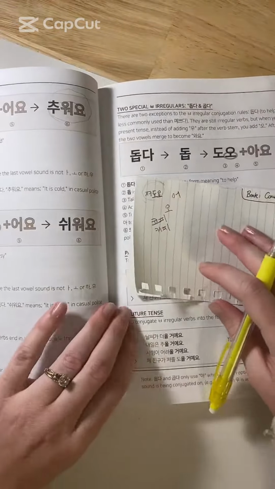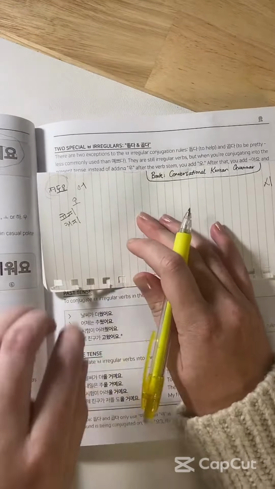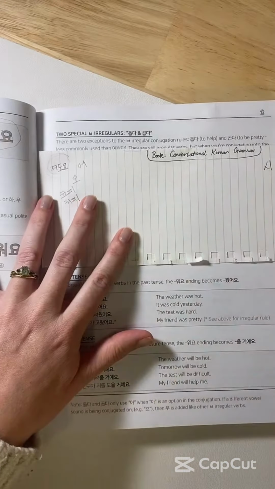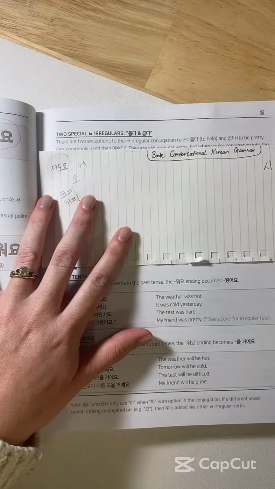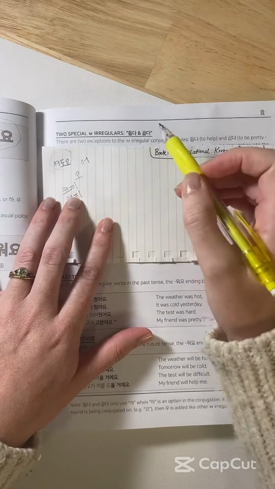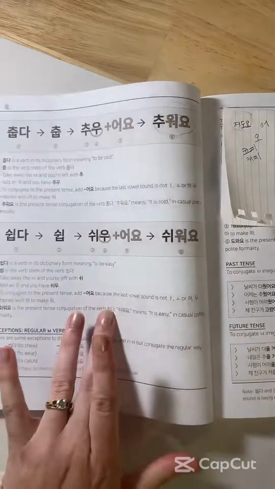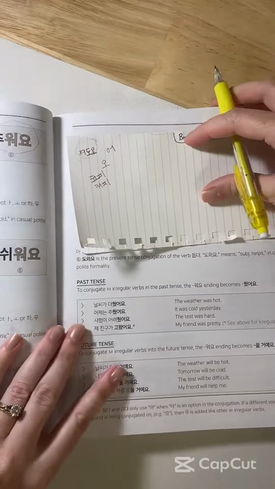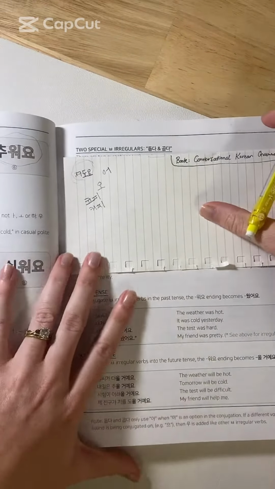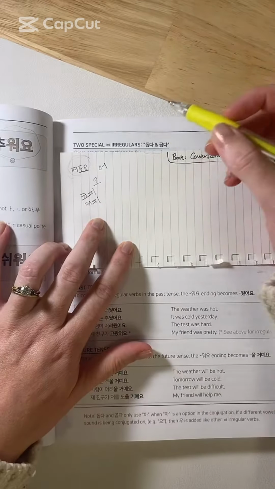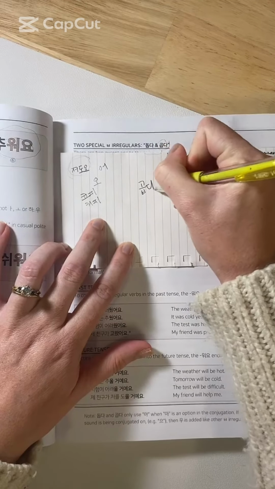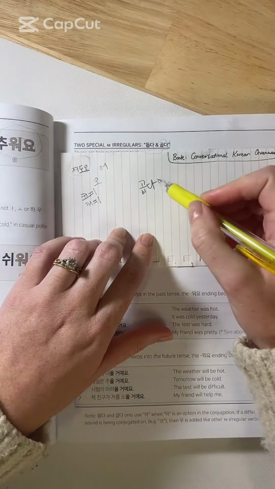Okay. Another note about the bup irregular. There are two special verb irregulars, and that's 돕다 and 곱다. Now these verbs don't follow either of these rules. They are exceptions, and they are the only two verbs that follow this special rule. Also, 곱다, this one here, is never really used.